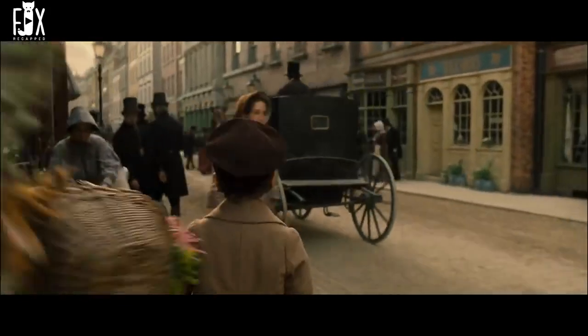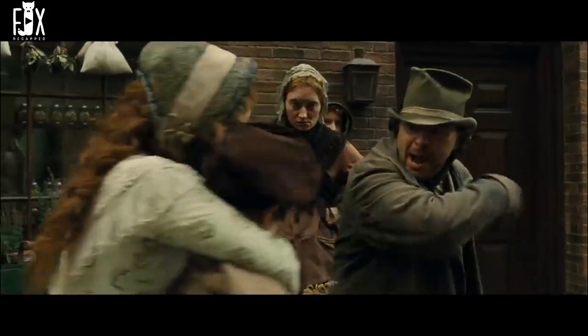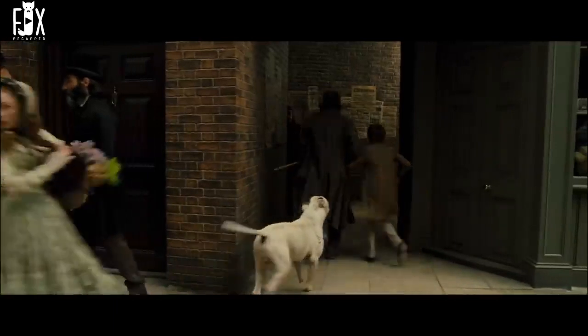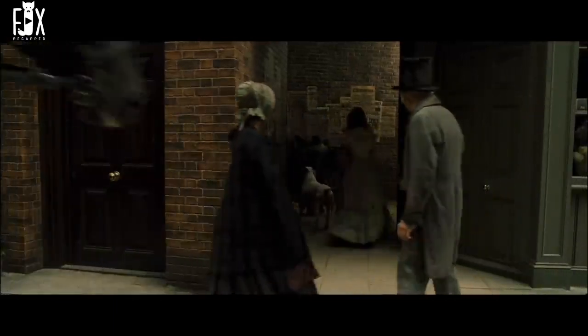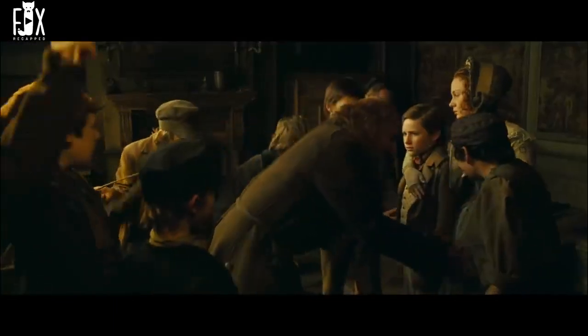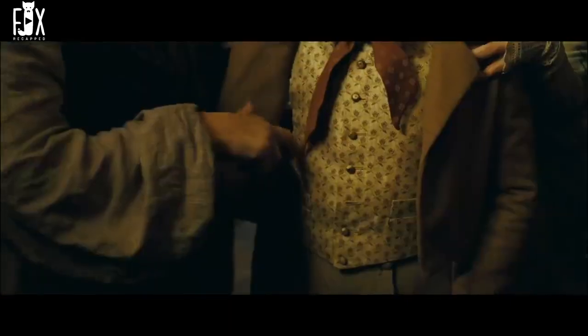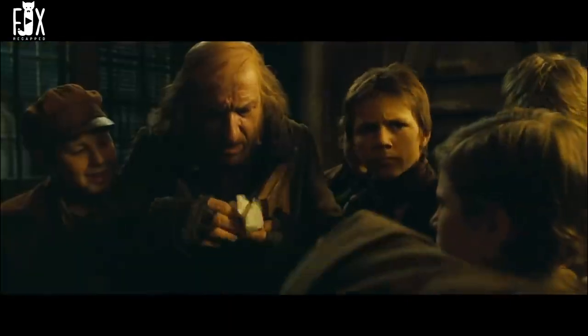Unfortunately, while he's searching for the bookshop, he's caught by Nancy and Bill. In the next scene, Bill and Nancy forcefully take Oliver to Fagin's place, where other boys make fun of Oliver's clothing and check his pockets. They find the 5-pound bill and hand it to Fagin.